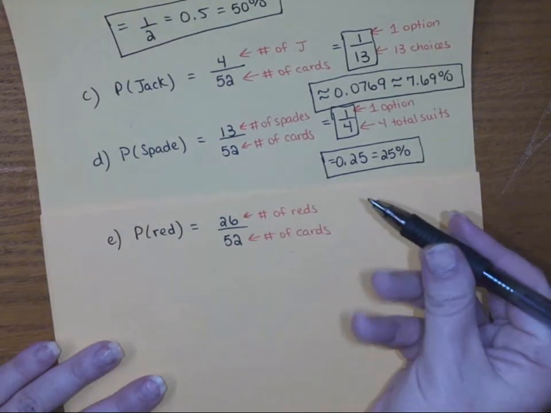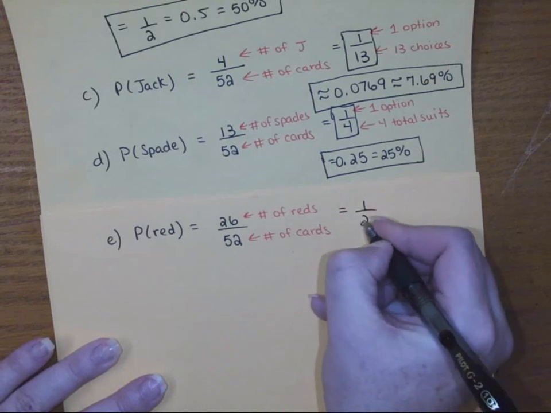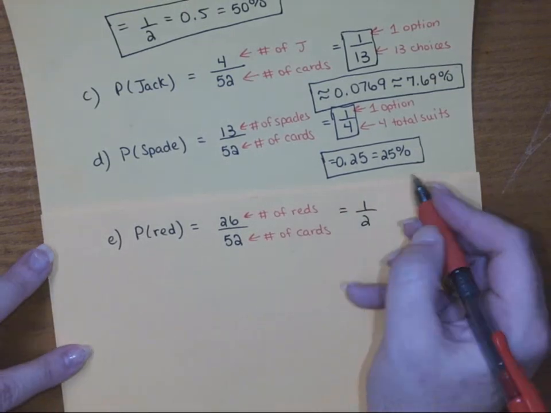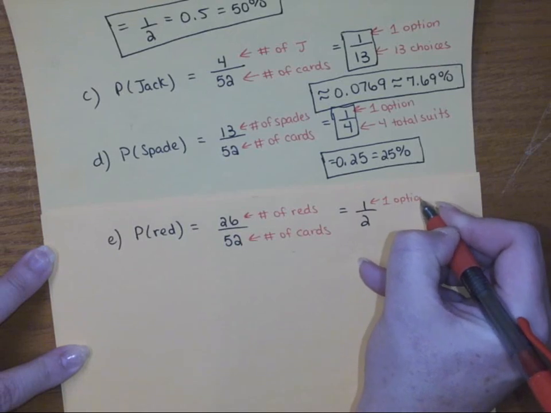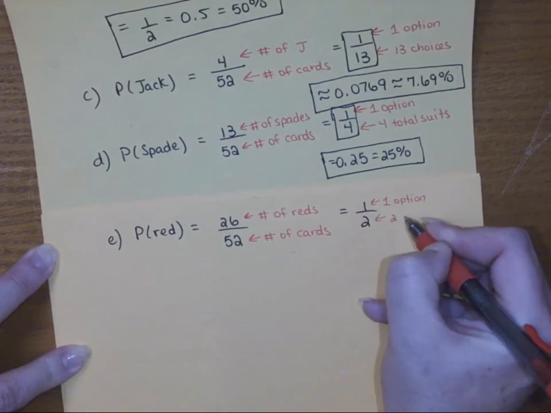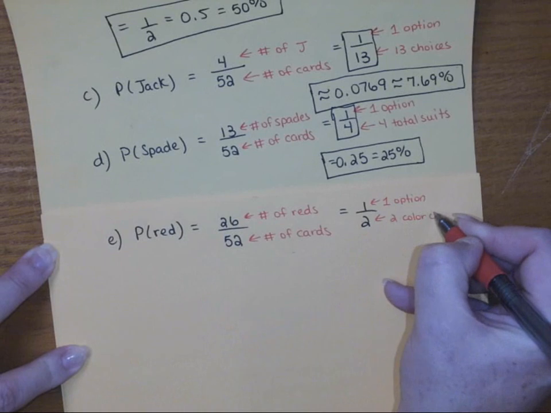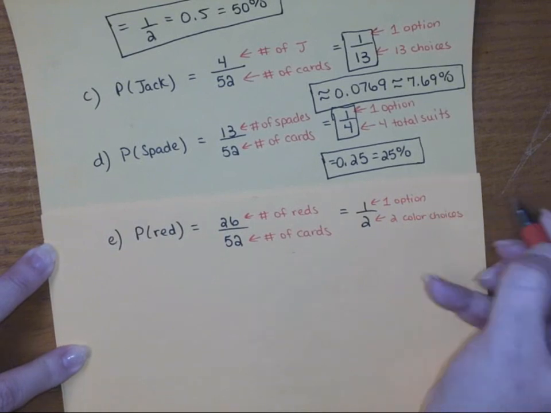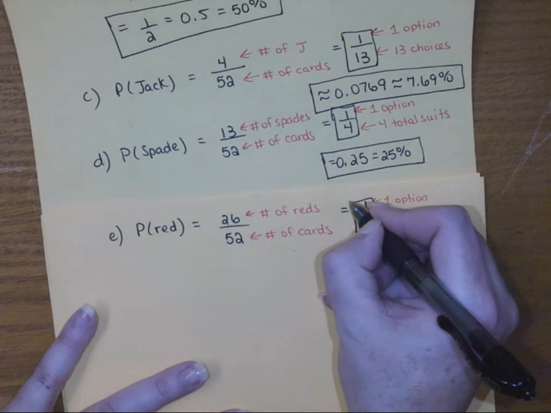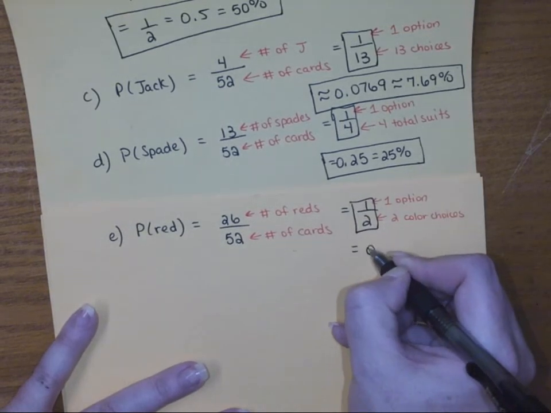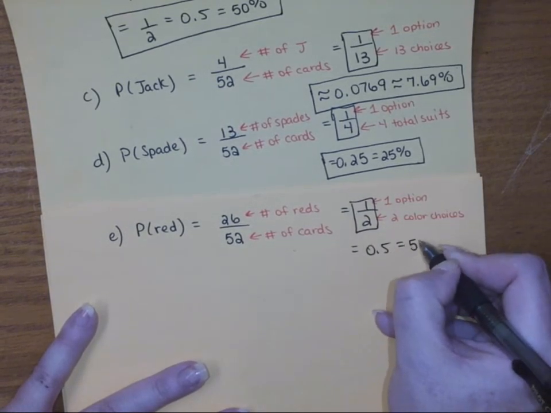Or notice this reduces to 1 out of 2. That is because we have one option that fits our requirement, that is red, out of 2 color choices. But at any rate, I'll circle this one, and we want 0.5 or 50%.